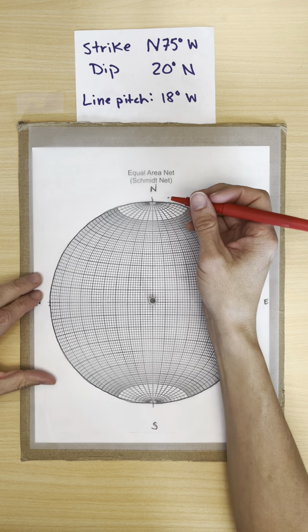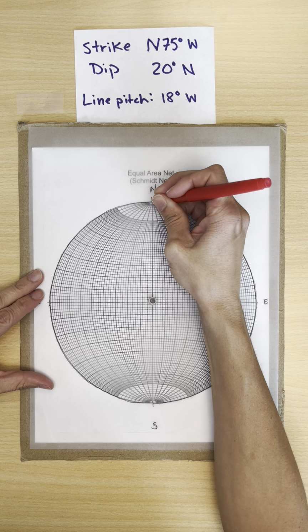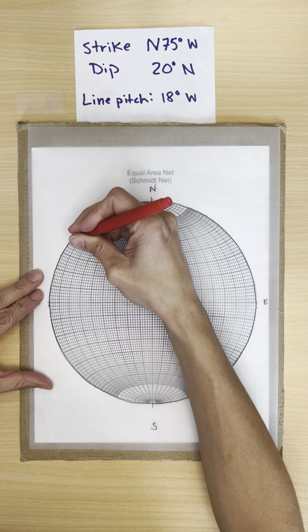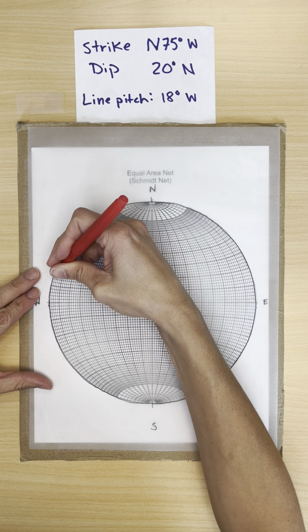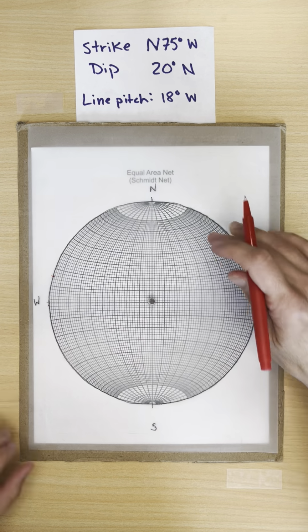We're given a strike of north 75 west. So I'm going to start at north and count 75 to the west. 10, 20, 30, 40, 50, 60, 70, 75. I'm going to rotate that up to north and then count 20 degrees in from the equator, along the equator, 10, 20. And then I'm going to trace the corresponding great circle.